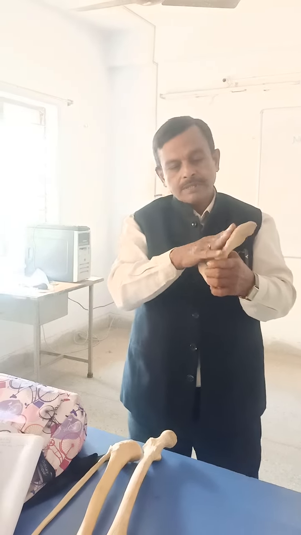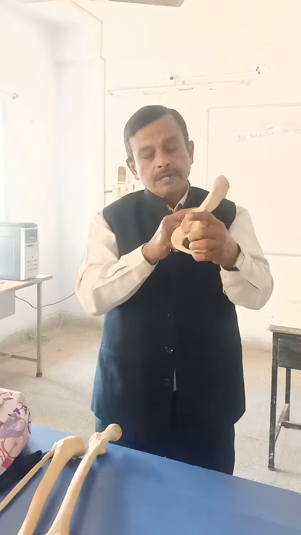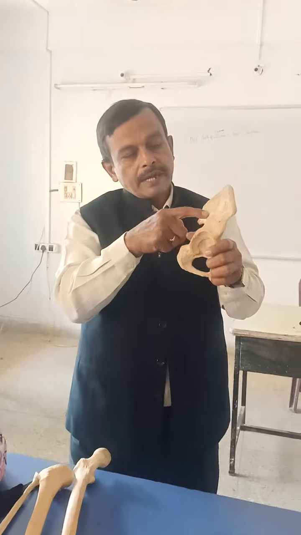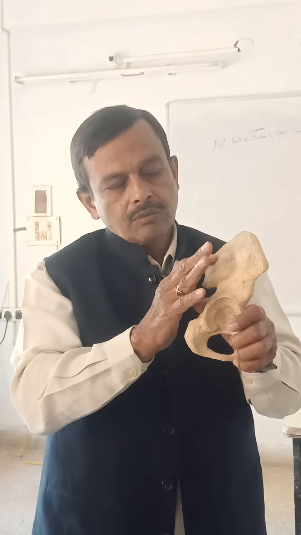Now the gluteal surface is divided by 3 gluteal lines. This one is the posterior gluteal line, this one is the anterior gluteal line, and this one is the inferior gluteal line. They divide the gluteal surface into 3 parts.